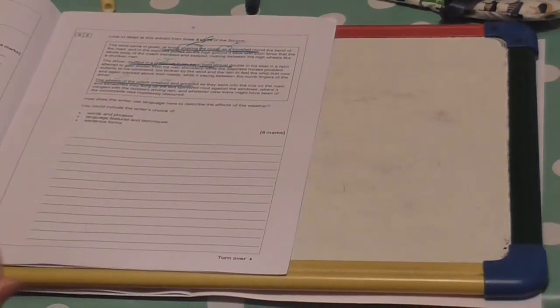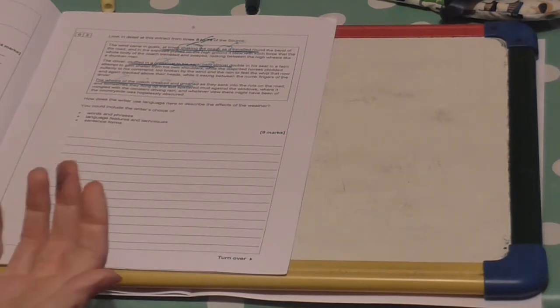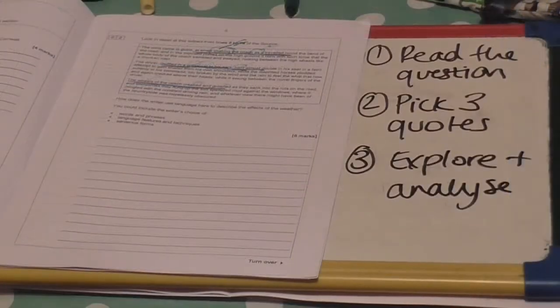You then need to just start writing and analysing each one of those quotes. It's really just as simple as that. You have to explore and analyse in as much depth as you can, picking the quotes apart in as much detail as you can, offering alternative interpretations where necessary.